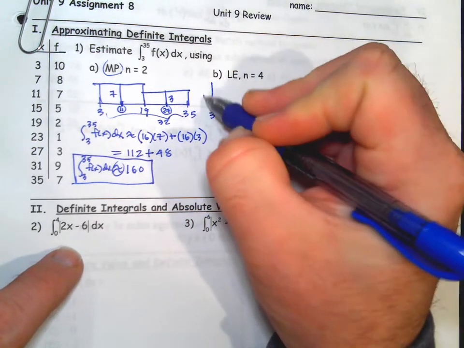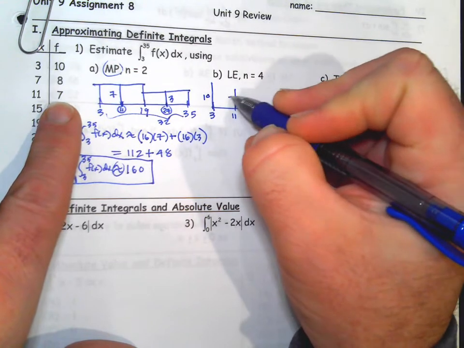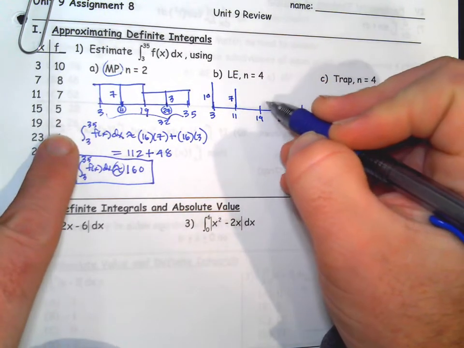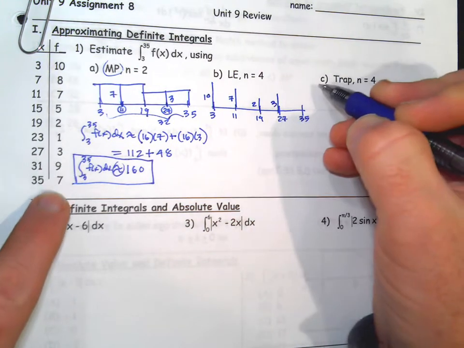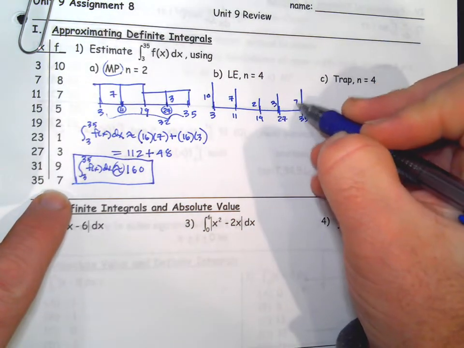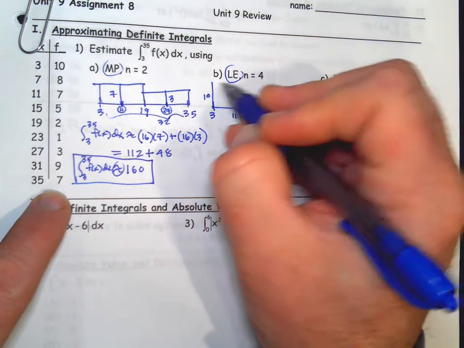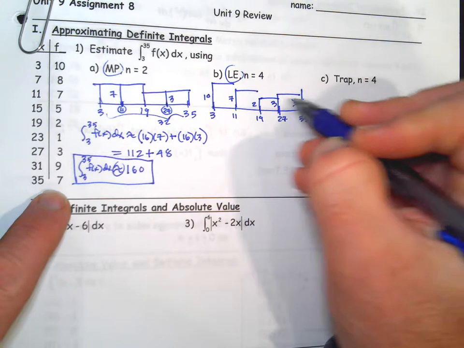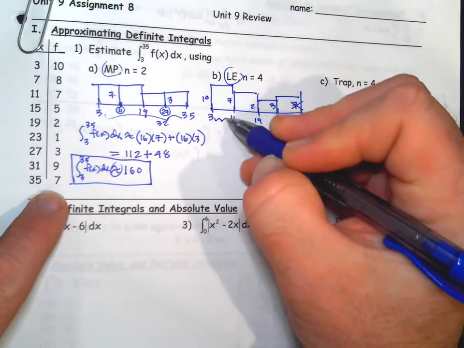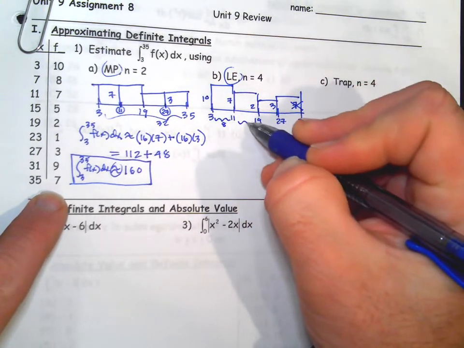So this is 10, 7, 2, 3, 7. Left endpoint means we're using the left side for each of these, which means we don't use the last one. The bases are all equal. They're all 8, right?